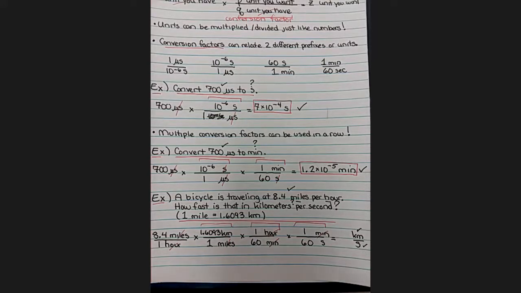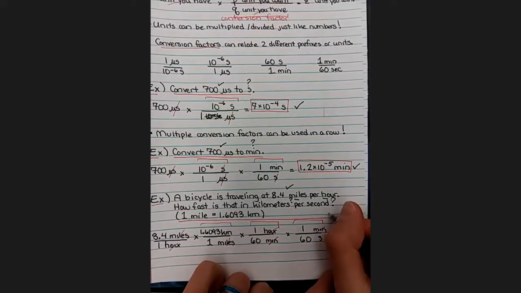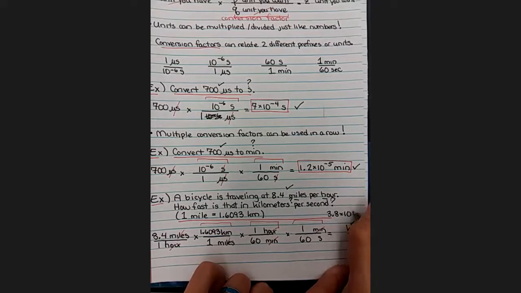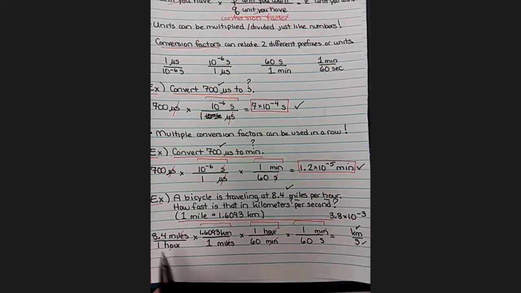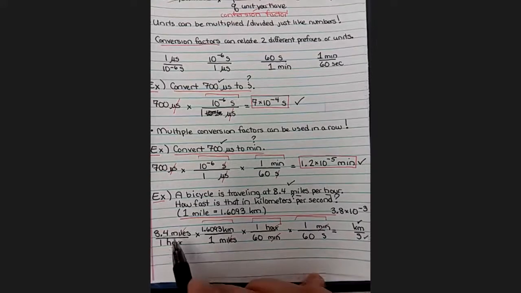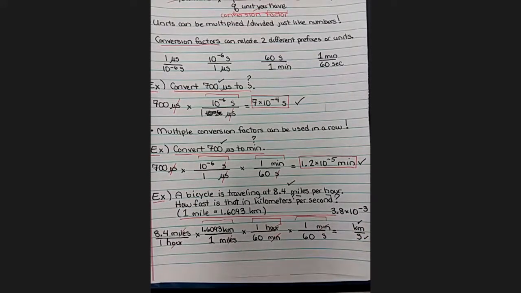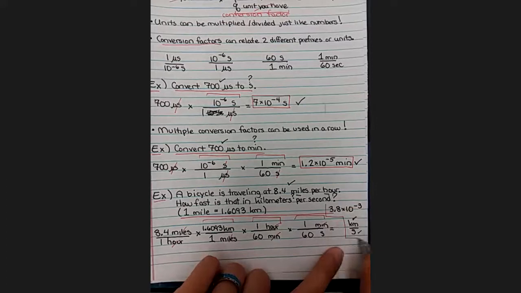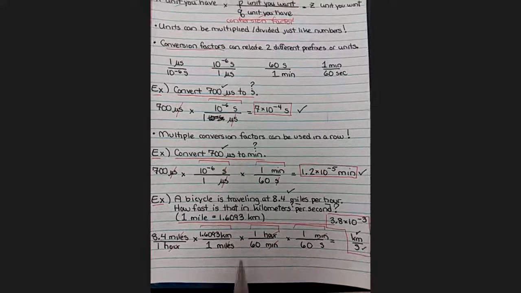So if you use your calculator, you should reach an answer that I don't have room to write. We're going to write it up here. 3.8 times 10 to the negative third. If you do 8.4 times 1.6093 divided by 60, and then we can cancel our units to give kilometers per second. There we go. So we had to use 3 unit conversion factors here. One of them we used to convert length, and 2 of them we used to convert time.